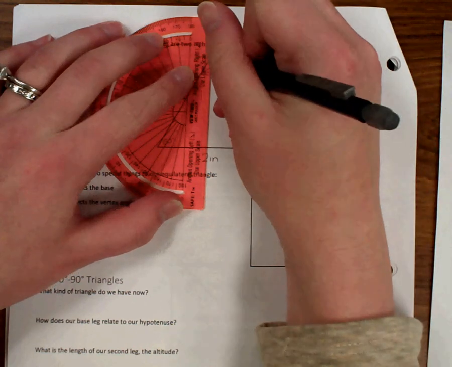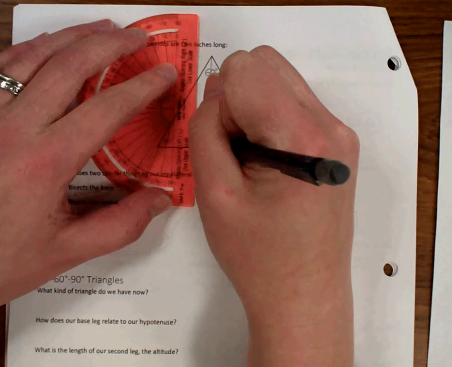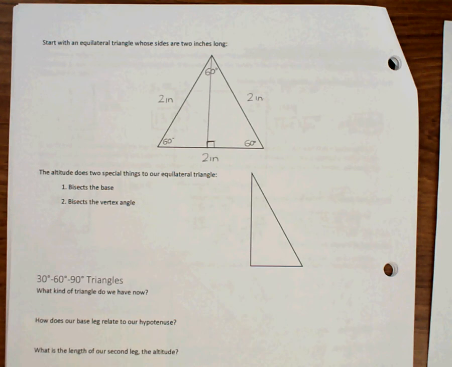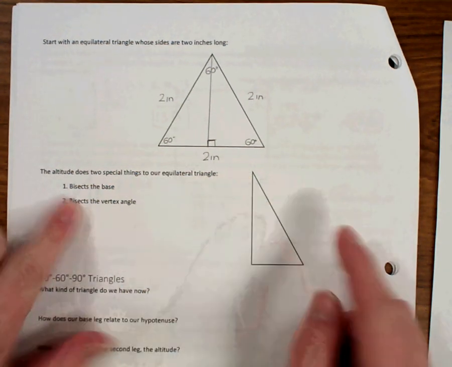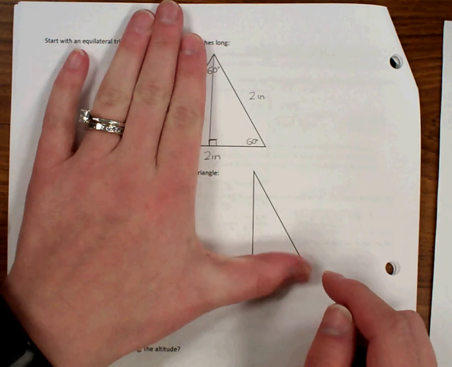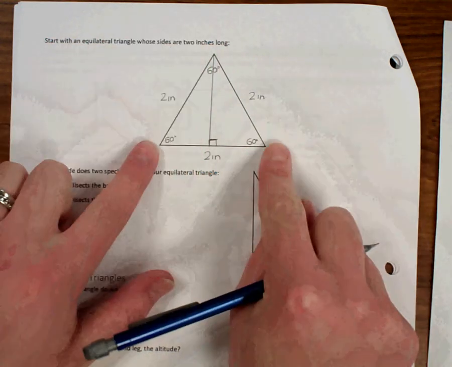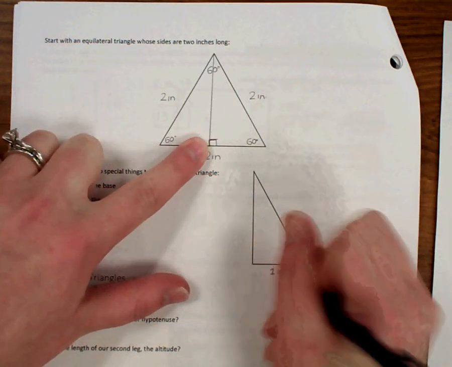Remember, the altitude from chapter 7, I think it was, is from a vertex perpendicular to the opposite side. That doesn't look very perpendicular. But that altitude does two things. It bisects the base. So now I'm just looking at the left half of the triangle that I started with. The base, rather than being the 2 inches, got cut in half, so our base now is 1 inch.